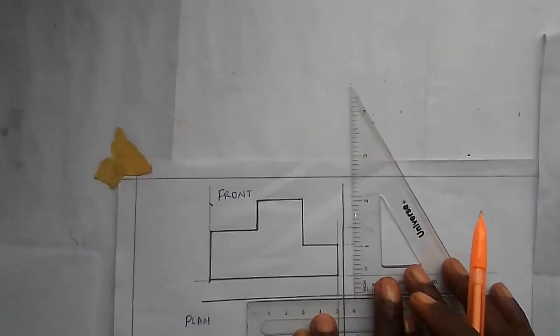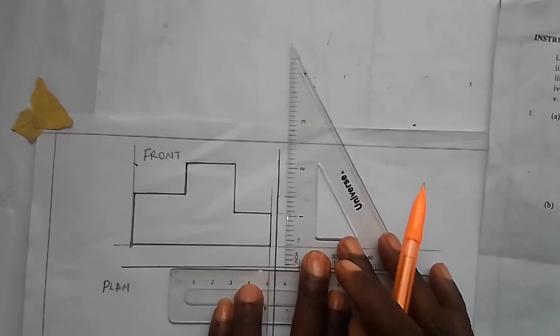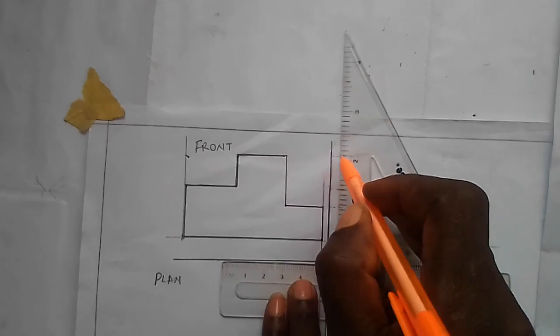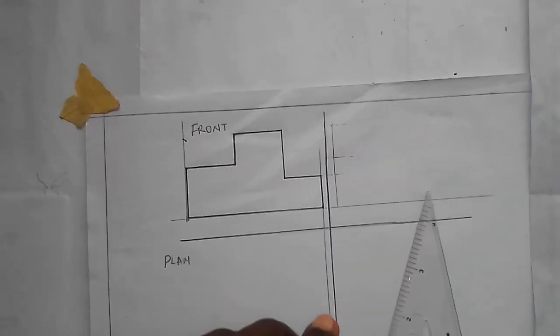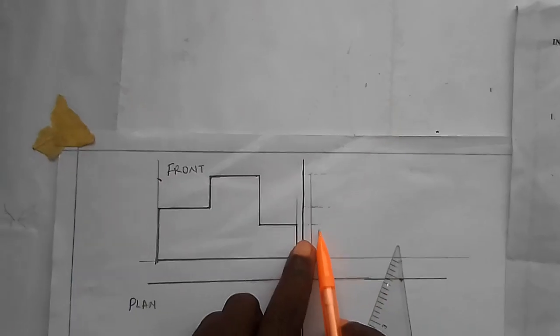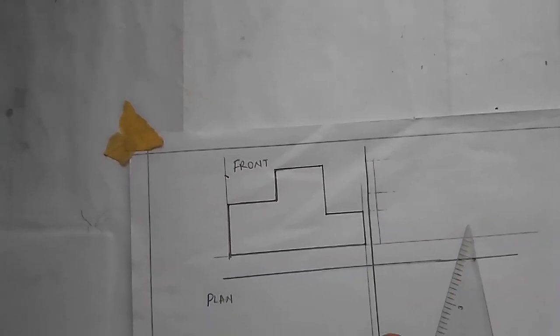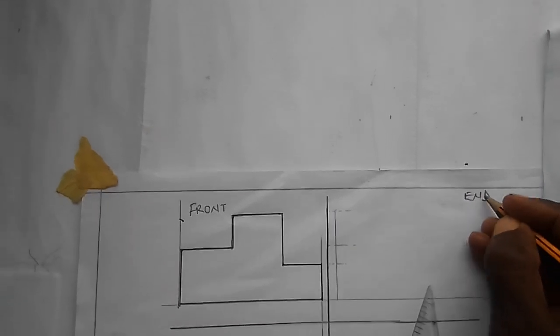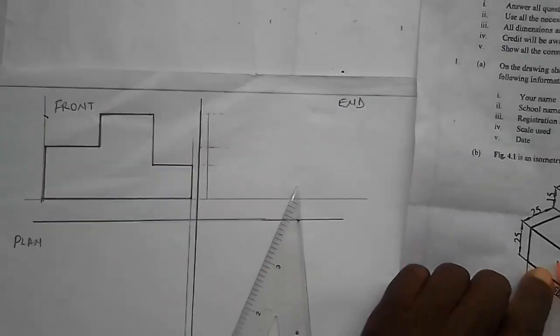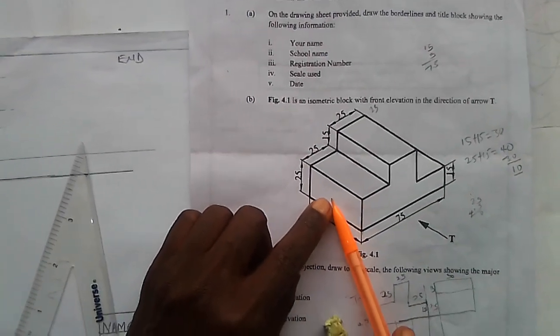Okay, so your ruler should be set. Draw a line down. Okay, you can see my line. So this has indicated the end view, which is this side.